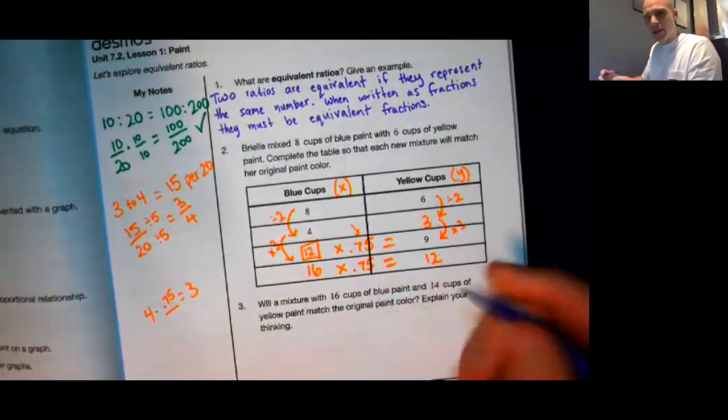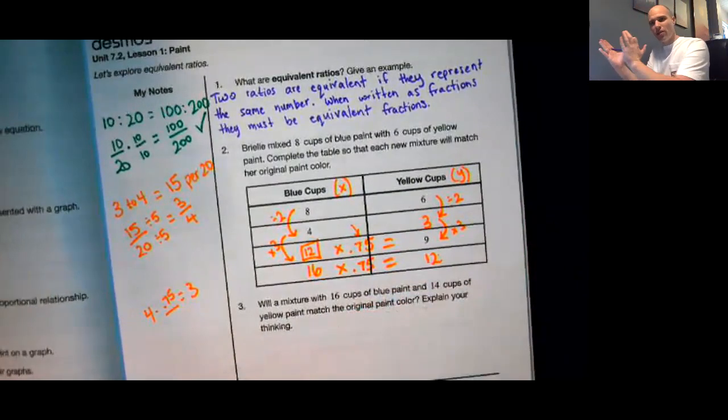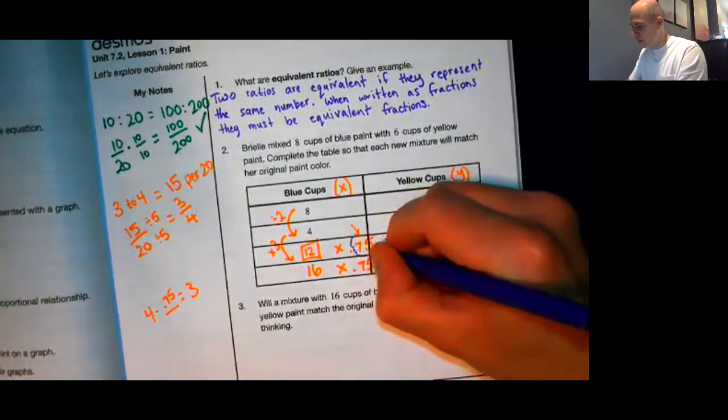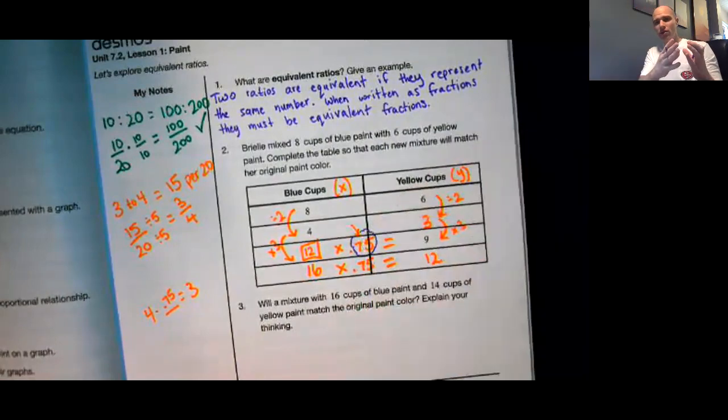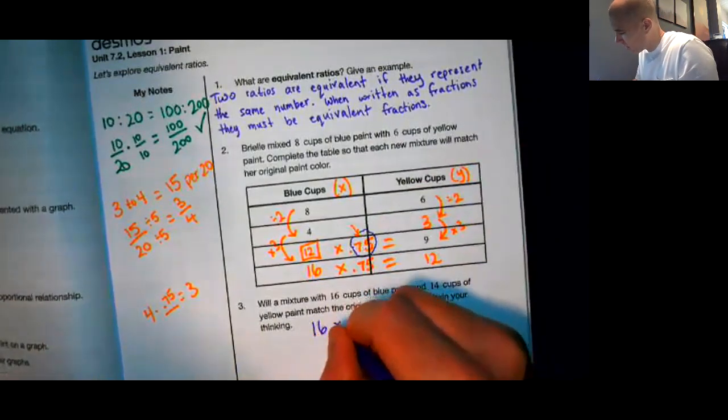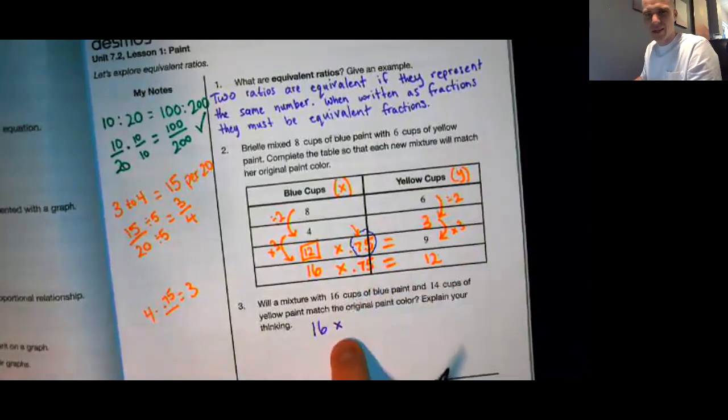Let's show the math one more time. We know that the ratio between these two values should be 3/4 or 0.75. That's what this number right here represents. However much blue paint she uses, she should use 3/4 as much yellow or 0.75 as much yellow. And so 16 times, I really should stop using an X for multiplication.